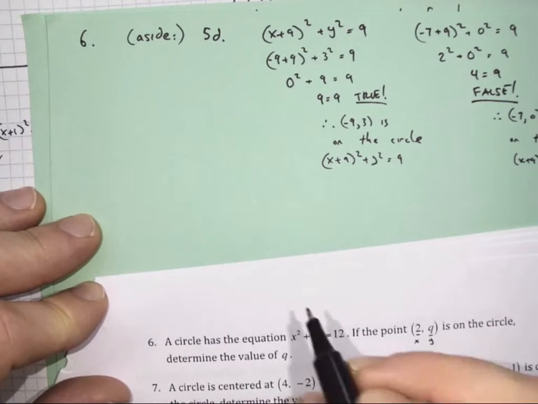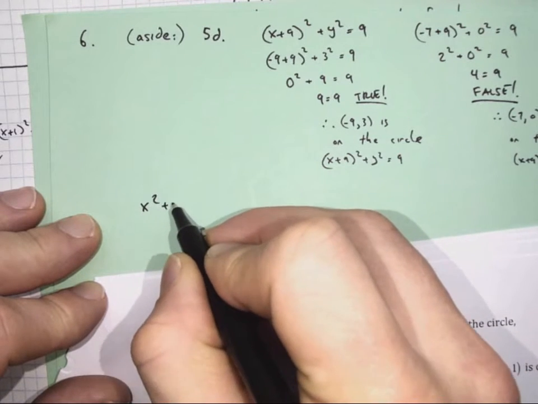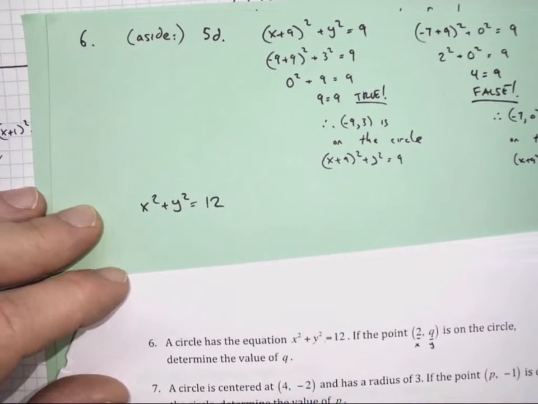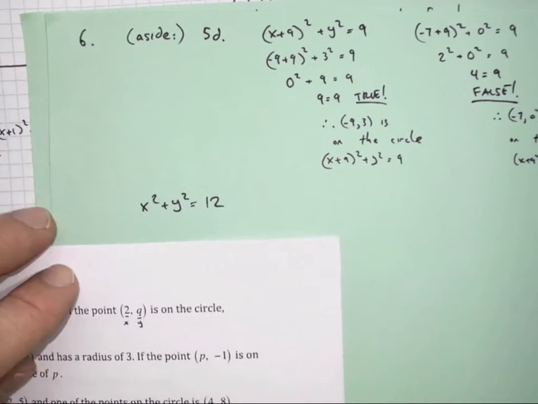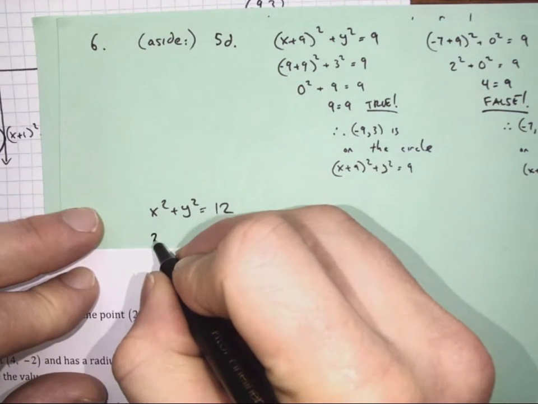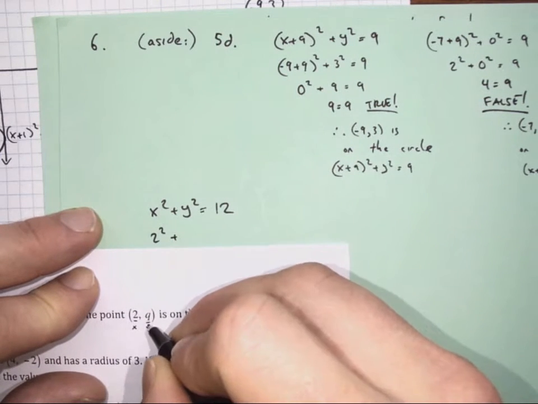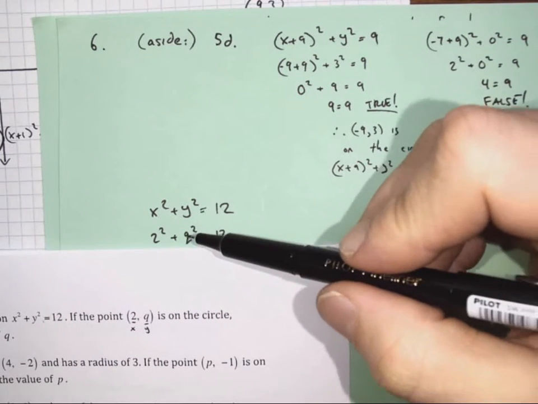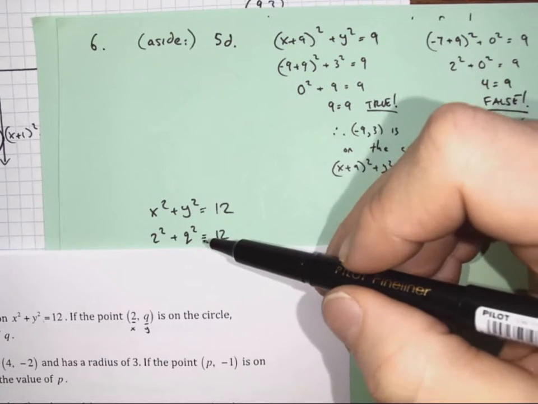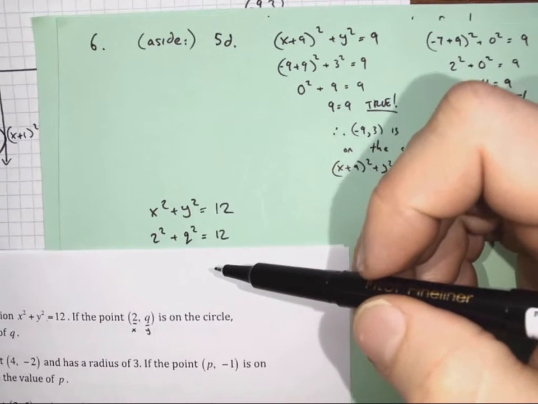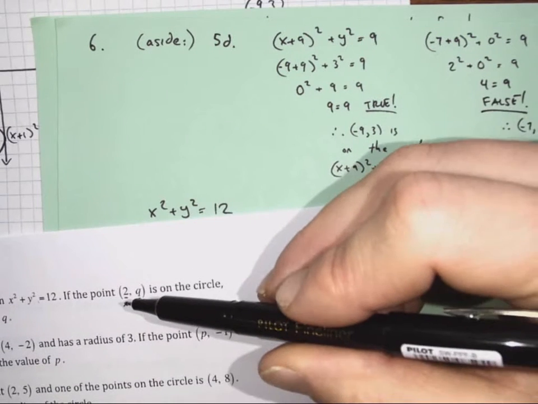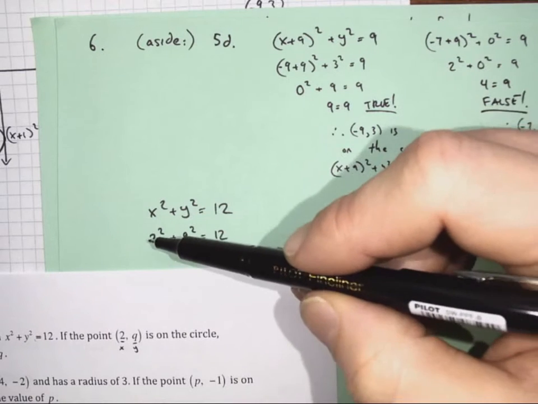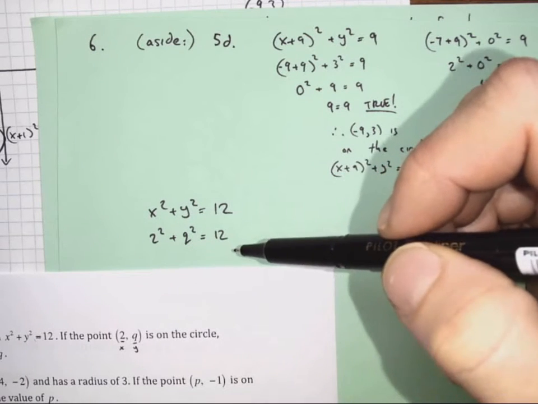So if I put x in as 2, for my x squared plus y squared equal to 12, I'm going to say 2 squared plus q squared, and that's equal to 12. So q has to take some number so that it gives me an equality, because I know it has to. The point is on the circle. That means that 2 and q are solutions to this equation. They're going to give me truth.